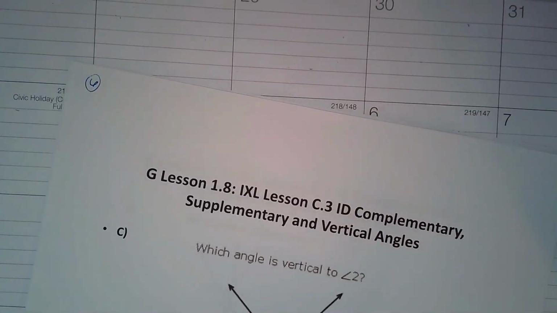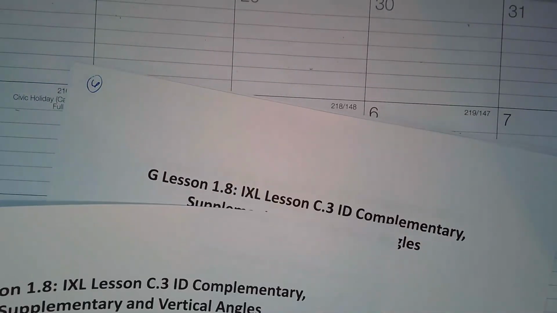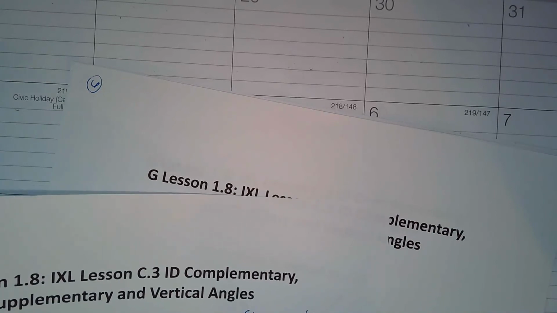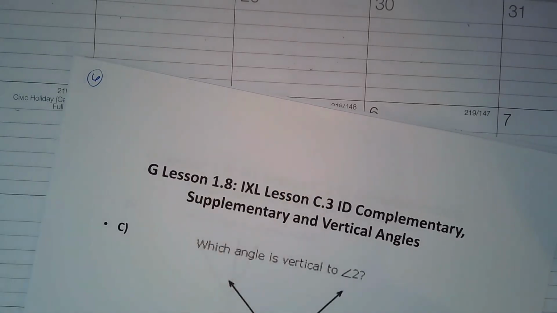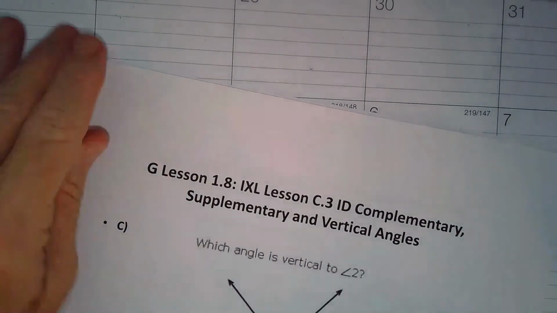Okay, so that gives you this one. And remember, we're just trying to identify this stuff. So all these extra little rules that I'm talking about on the side, you're going to learn more about that. That's not going to be part of the test at this point. You just need to identify them.